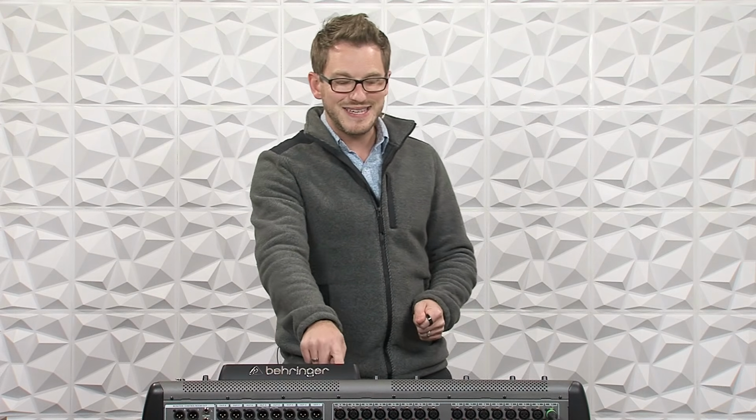Now notice that these are paired. It is a pair, so you can't change just mix bus 1 but then leave mix bus 2 as post. So that's just one limitation on the board.